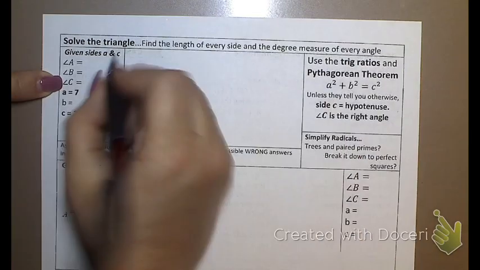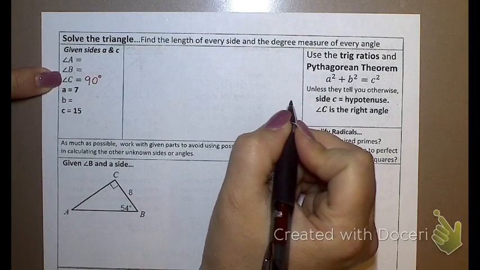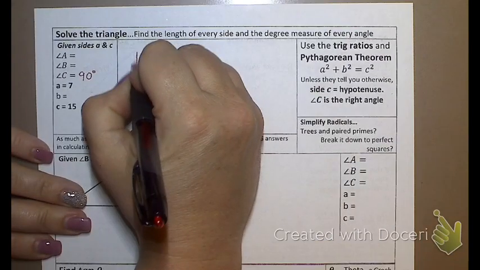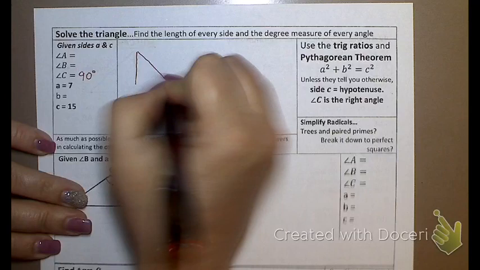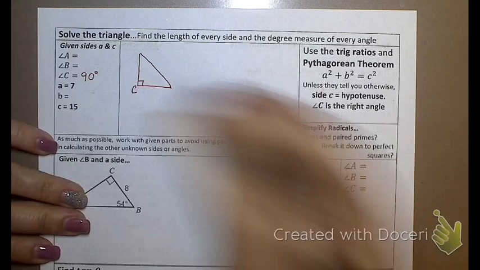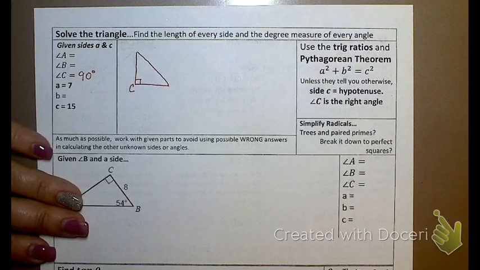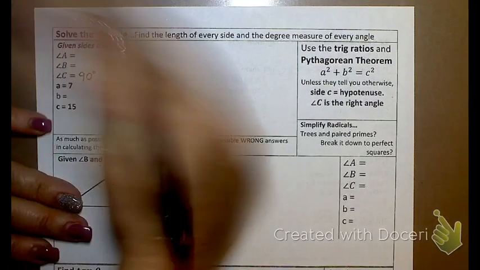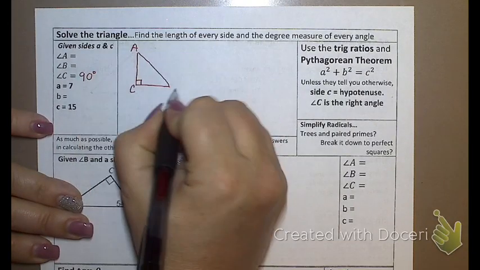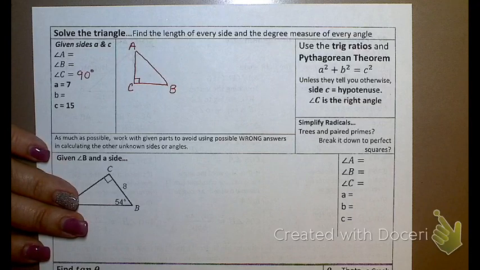Angle C always has to be your right angle, so go ahead and label it as 90 degrees. When you draw your triangle, I always draw mine the same direction just because it's habit and it gets easy. I'm going to label that right angle as angle C. The other two angles, it doesn't matter which one you call A and which one you call B. I'm going to call this one A and this one B. I just usually go in order.